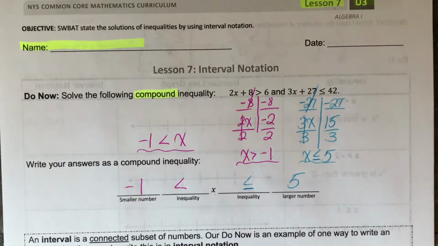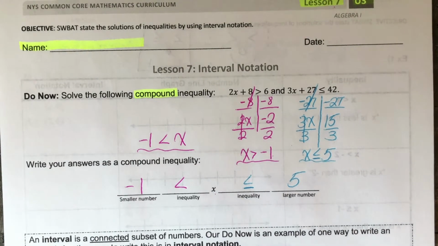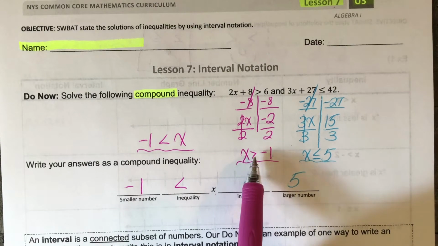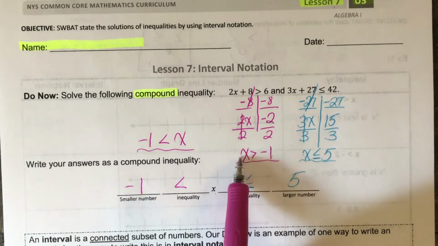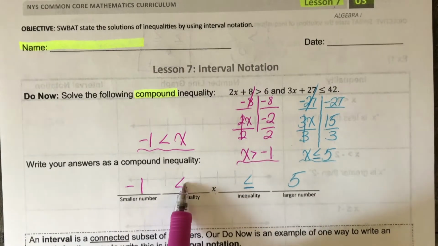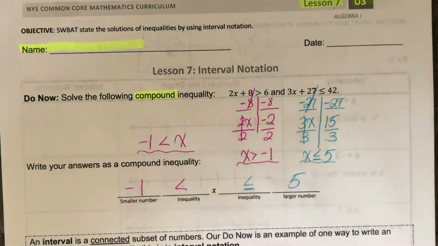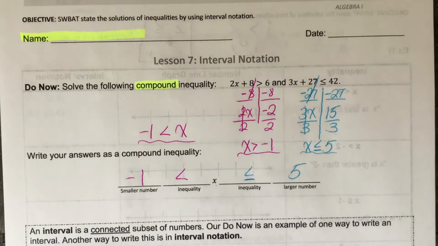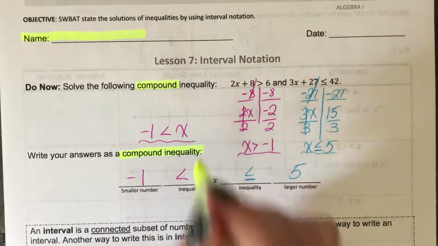I know in some of the other videos, maybe you had heard us talking about the inequality as a shark. Right now, my shark is eating my x. His mouth is facing the x. Again, the mouth is facing the x. So I know there's no mistakes. And this is how you would write a compound inequality. I'm taking two inequalities and putting them together.